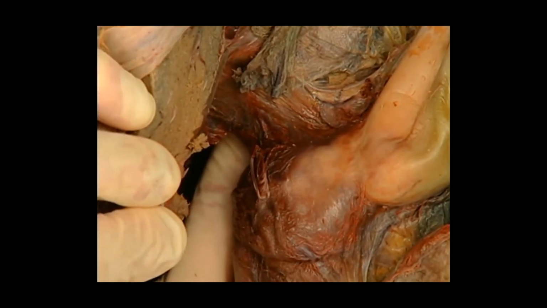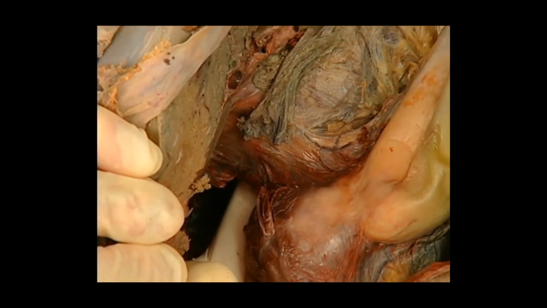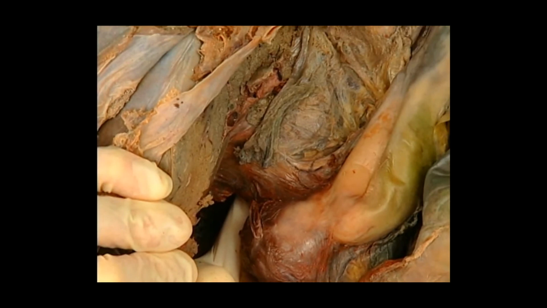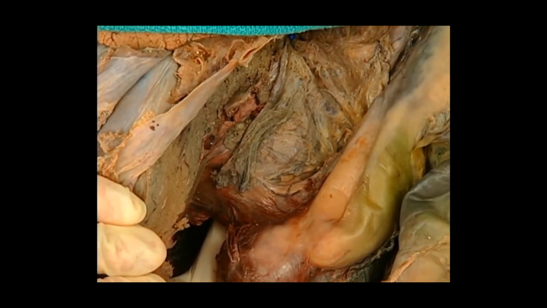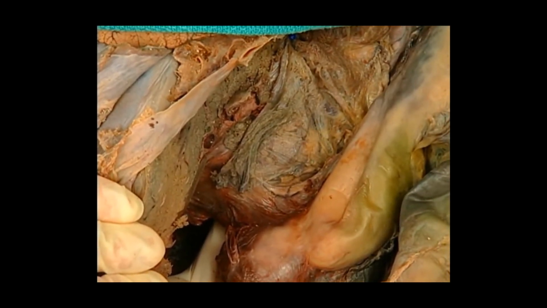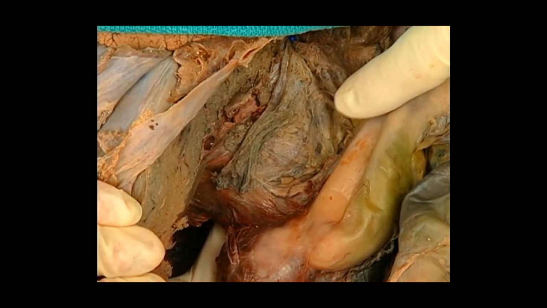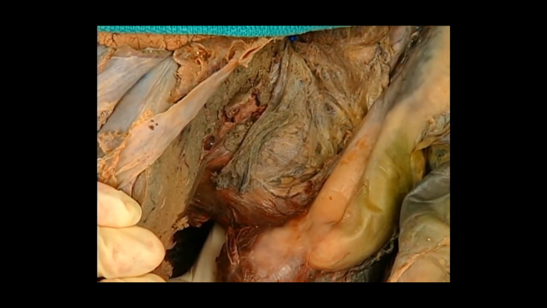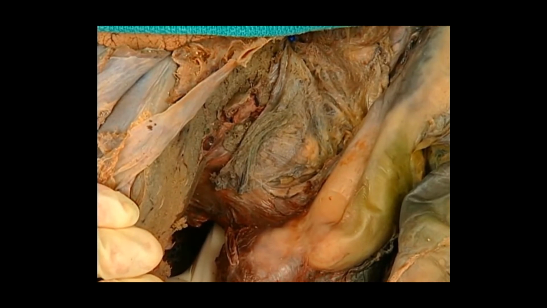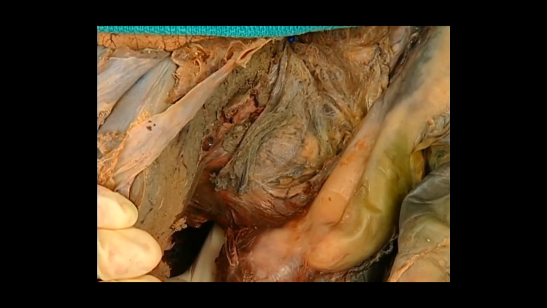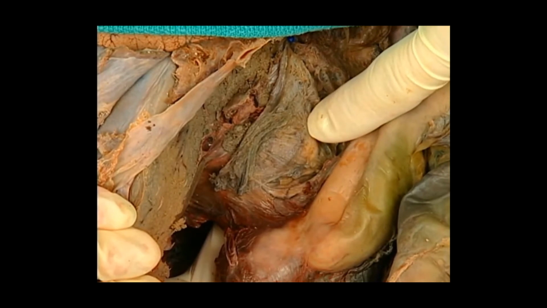Put your finger inside the epiploic foramen and go inside the lesser sac. You can probe the omental bursa. You can probe the lesser sac with the help of your finger. Palpate your finger in the sac through the hepatogastric ligament.